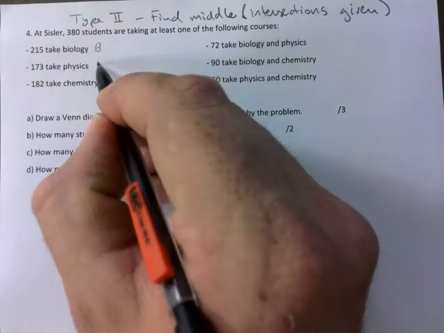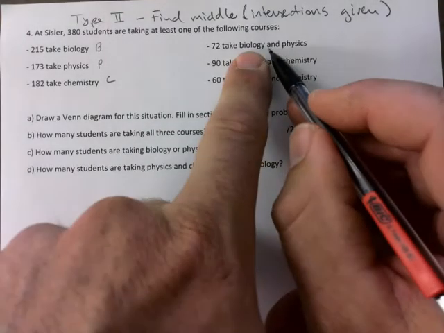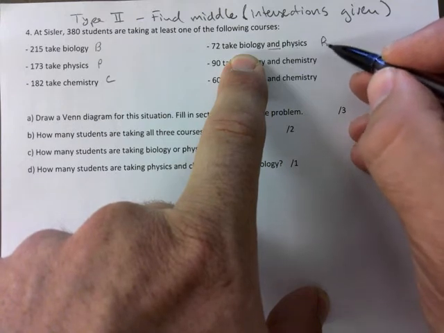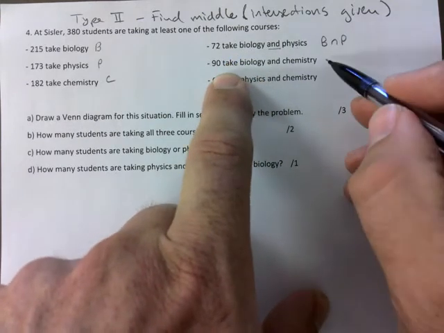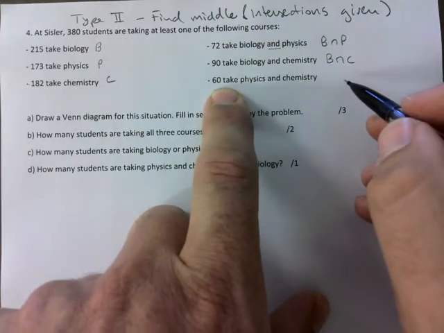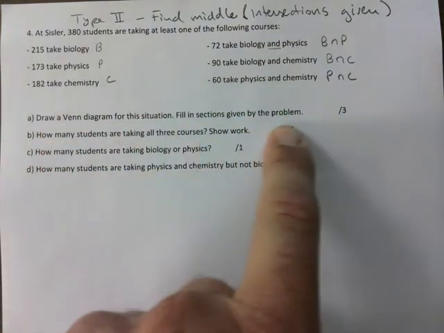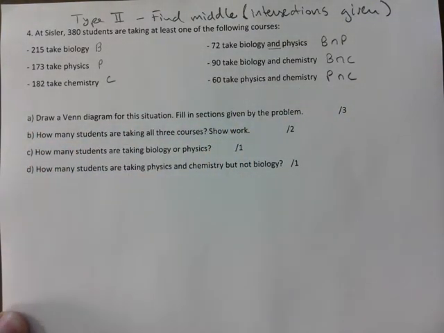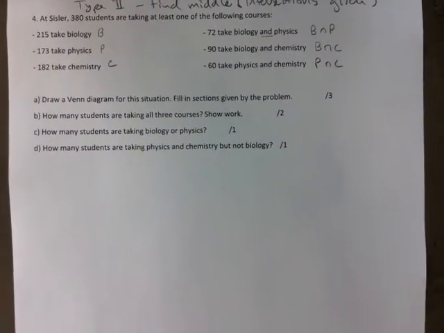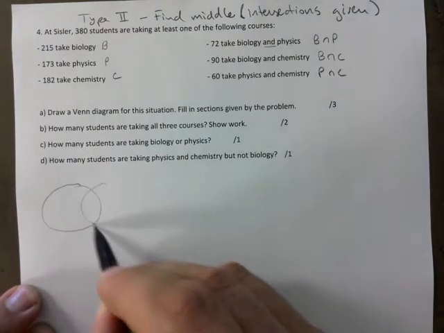I saw a lot of good Venn diagrams, so that's good. So those are my 3 sets. This is saying students that took biology and physics. So bio and physics, okay? Bio and chemistry, right? 6 take physics and chemistry. You got that part. Draw a Venn diagram and fill in what you can. Allow me to zoom out a little bit. So there's 1. Don't make it too big.